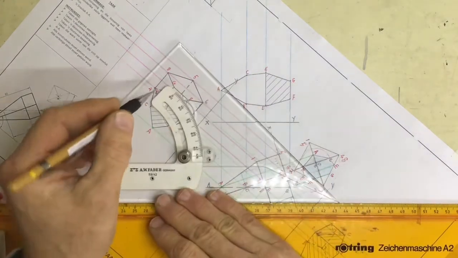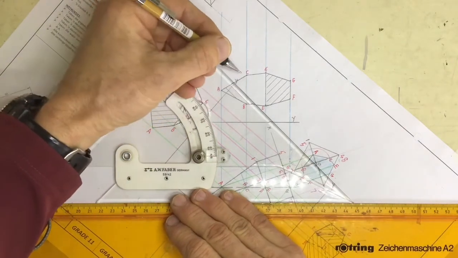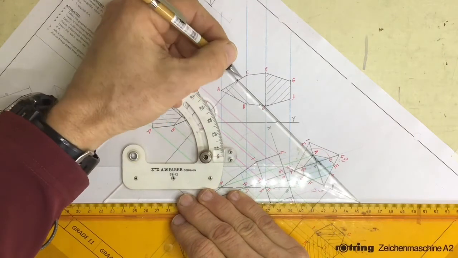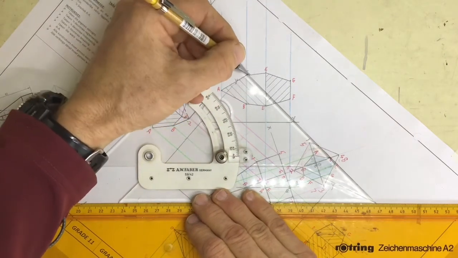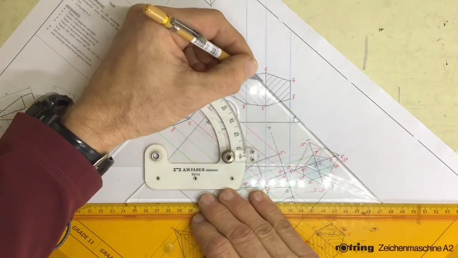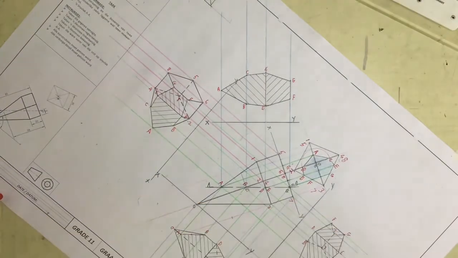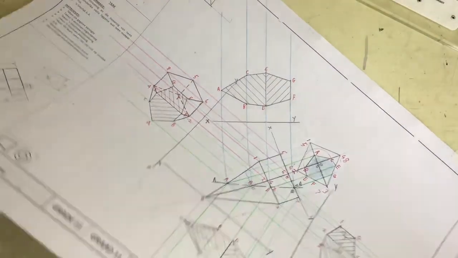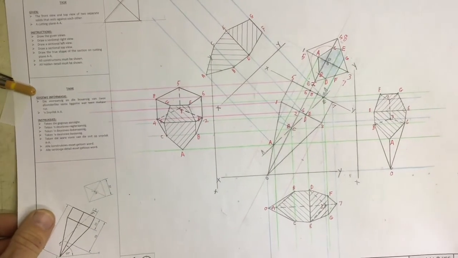There we go, going in that direction, going in this direction, like that. Spacing my hatching quite far apart just to speed things up here. You can do that and life will be good. Right, there we go. There is our drawing completed and you can see the whole thing from there. Right.